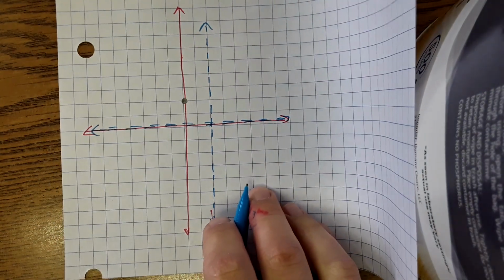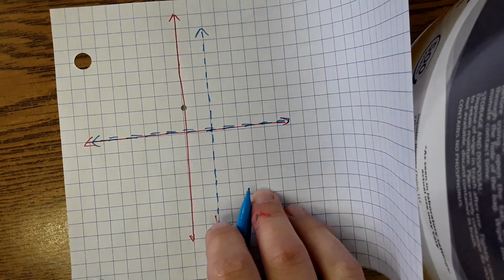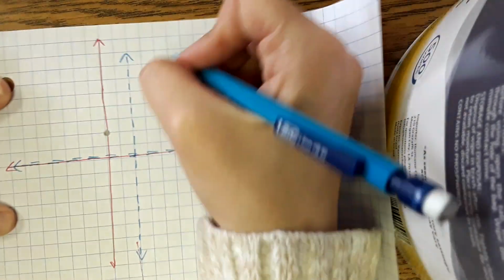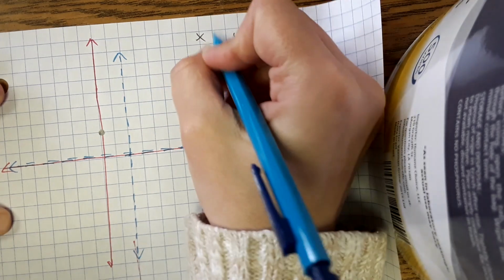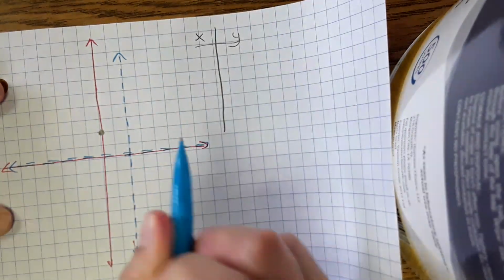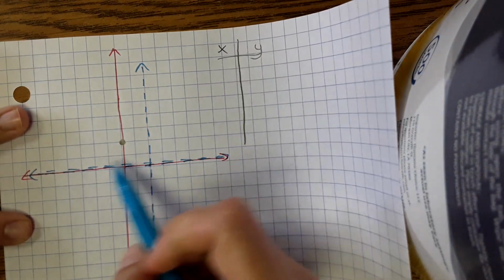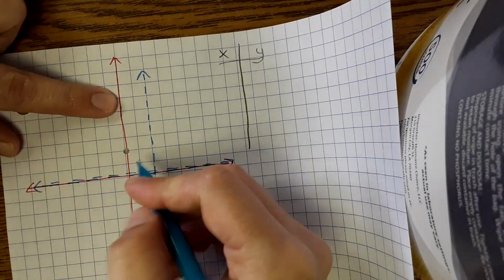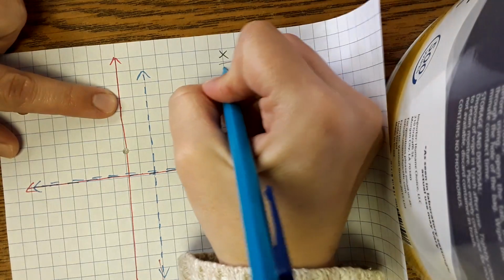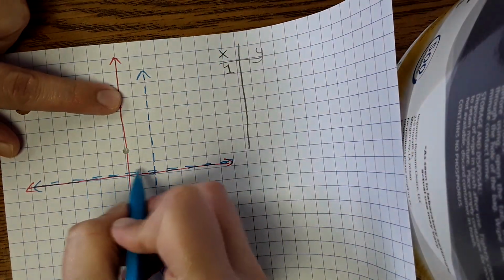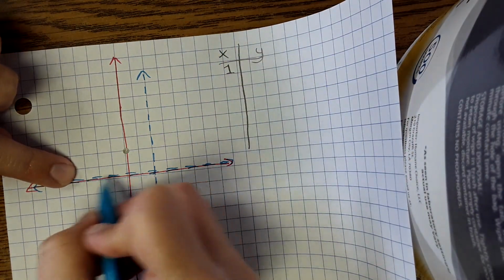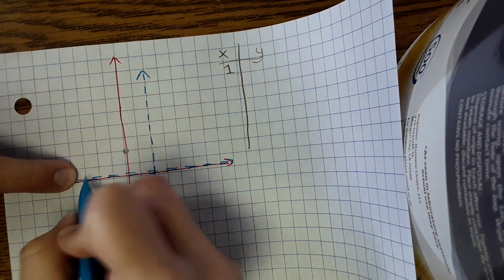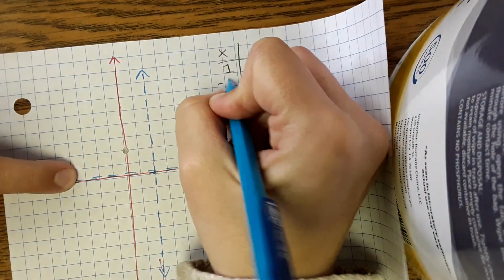We need more points, obviously, to actually graph this. So we're going to make a little chart, x and y, and choose numbers that will help us. For x, I might choose 1, because I need a point right here. Over here, maybe -3 sounds good, because I'd be able to graph it like this.